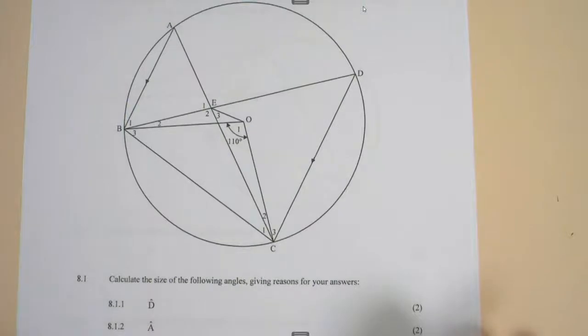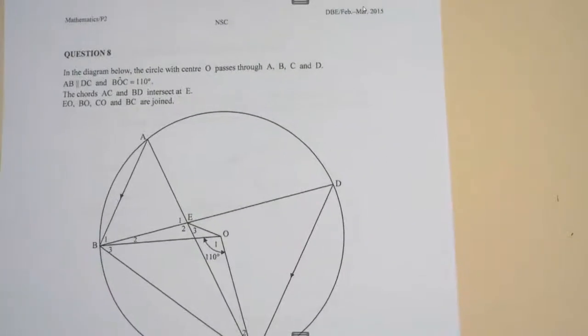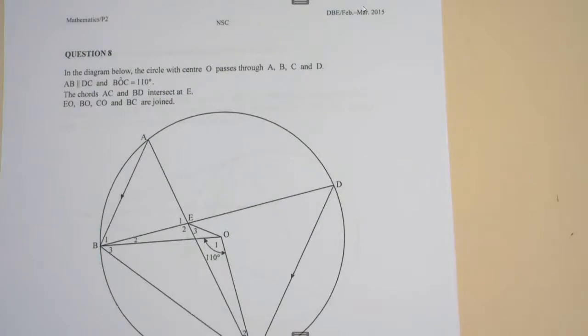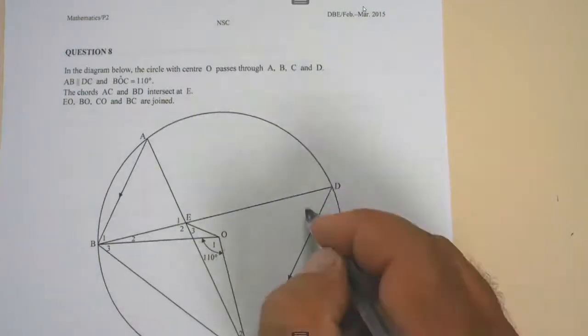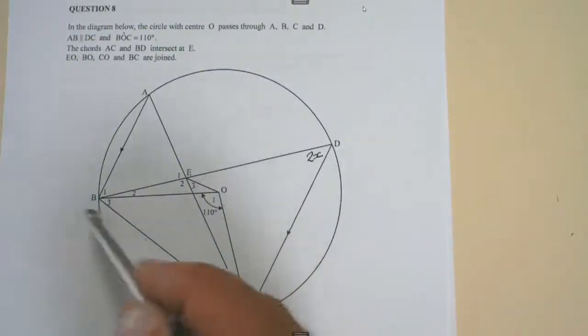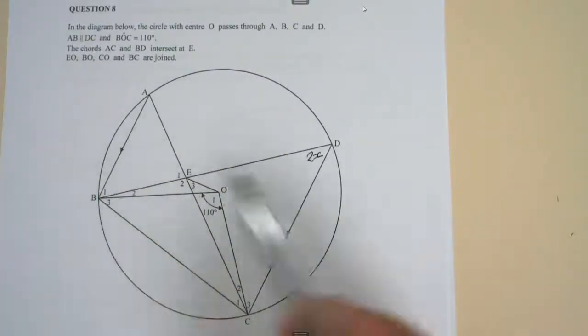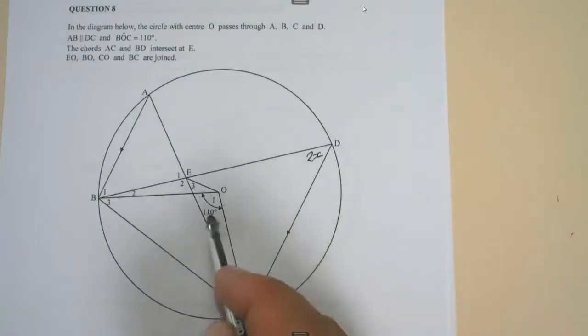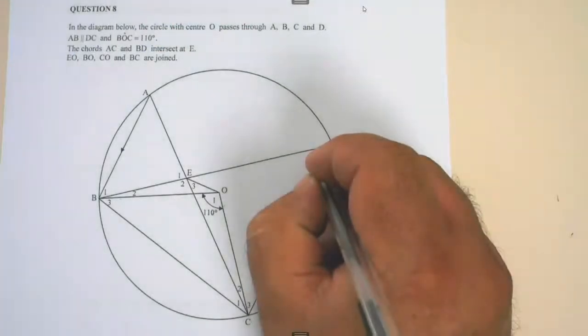Right. We are now going to move on to the February-March 2015 paper. The first thing that I need to do is to look for key words or key concepts. It says, in the diagram below, the circle with center O passes through A, B, C, and D. Now, if O is the center of the circle, then we got to make use of the 5 theorems. The angle at the center of the circle is twice the angle at the circumference of the circle, if it's subtended by the same arc BC. So BC subtends O1 and BC subtends angle D. So if this here is 110 degrees, then this here will be 55 degrees.